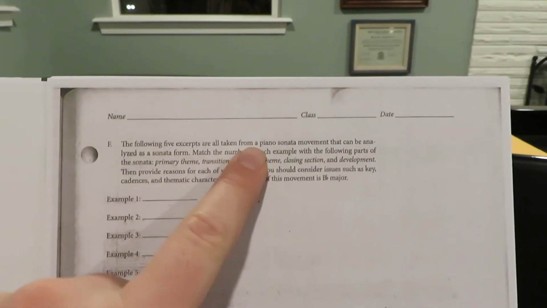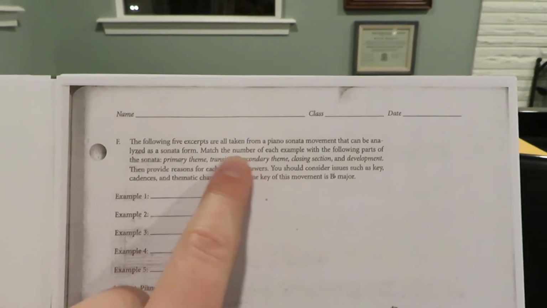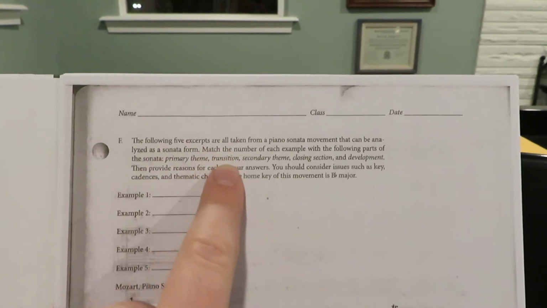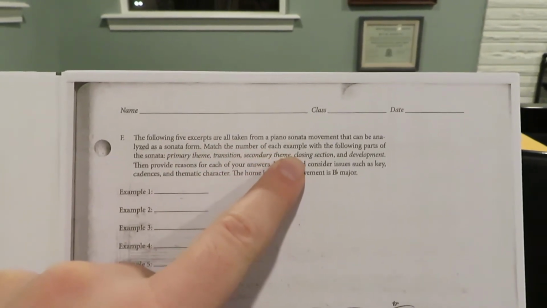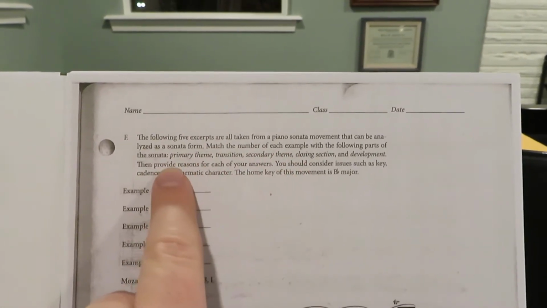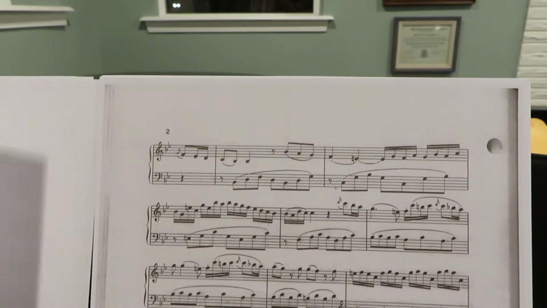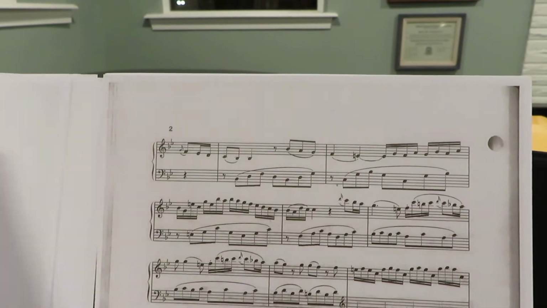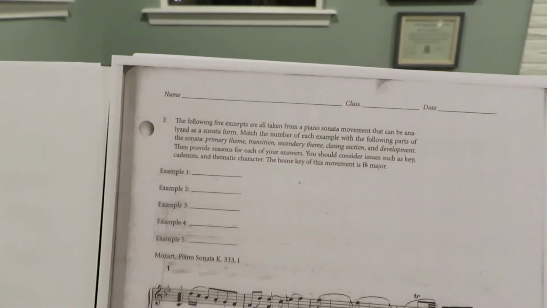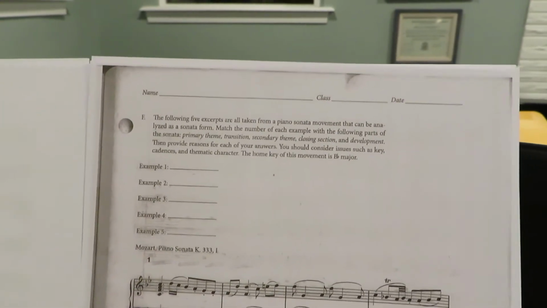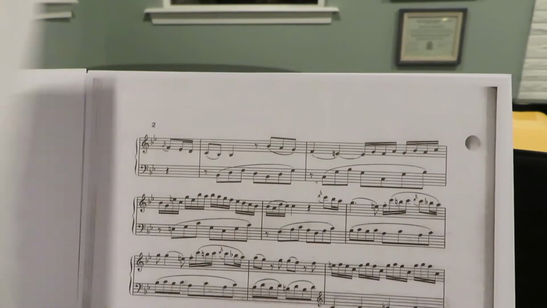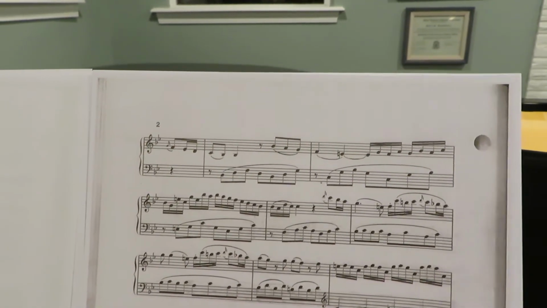Following 5 excerpts are taken from a piano sonata movement and can be analyzed as a sonata form. Match the number of each example with the following parts of the sonata. Example 1 is what? Example 2 is what? All right, so if we're in B flat and this is in F major, we can probably surmise what that is. Is it transition? Is it secondary?